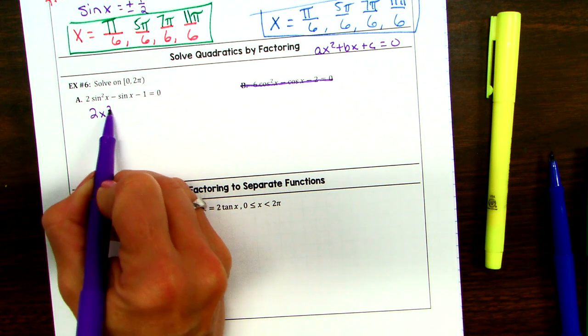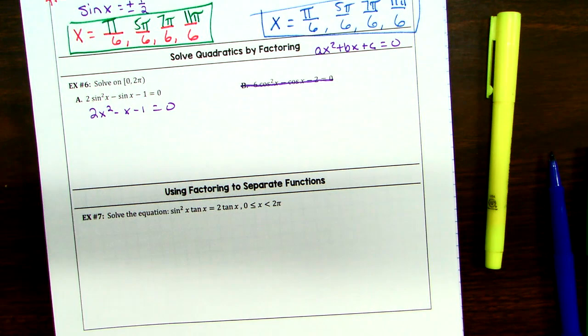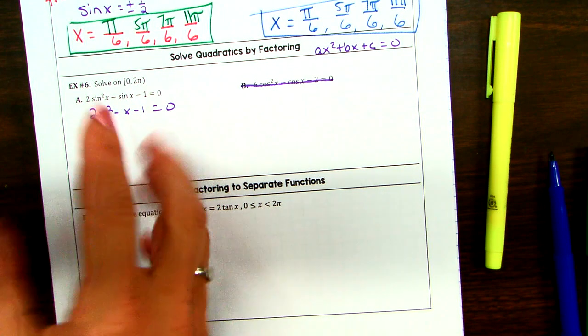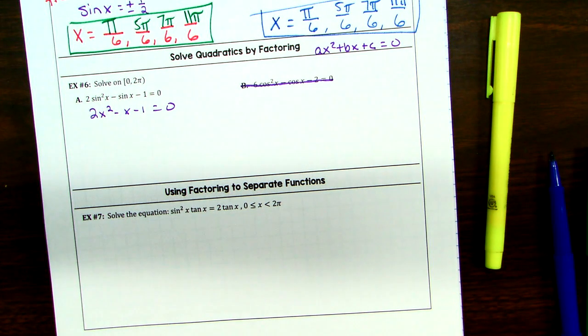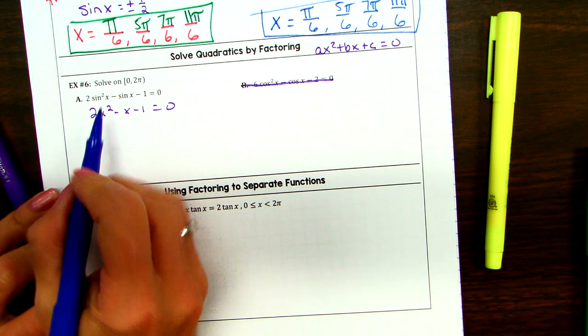And if it helps you to write it just like this and work with it as a quadratic trinomial versus a trigonometric trinomial, that's totally fine. That's typically what I do. I'll deal with it. I just took the word sine out, and squared the variable in that first term. And then this is familiar to me. This is a chart problem.